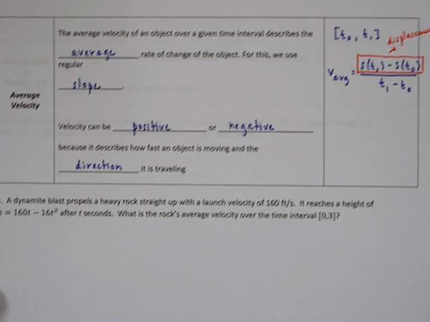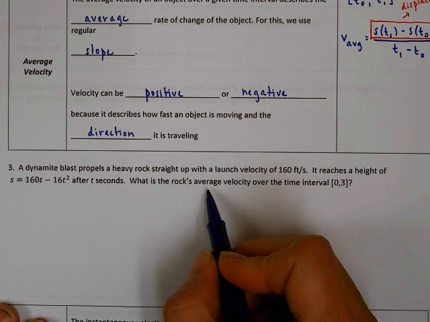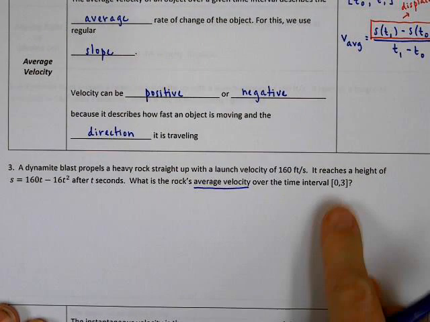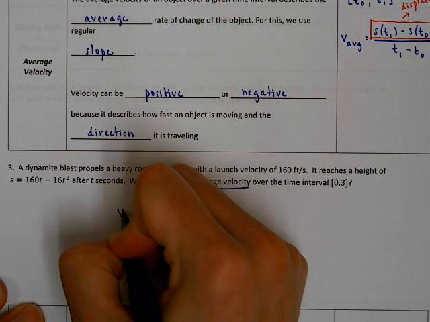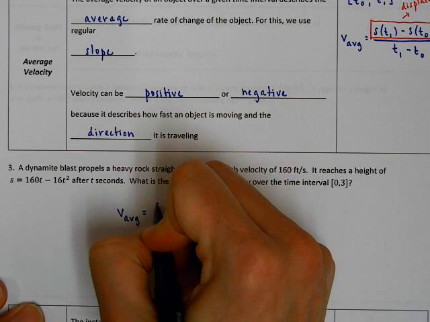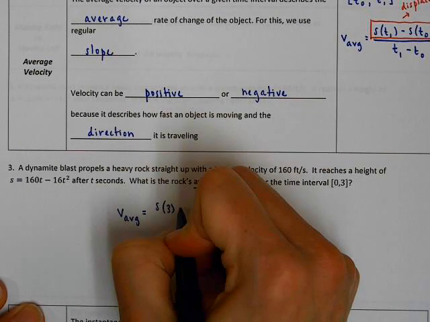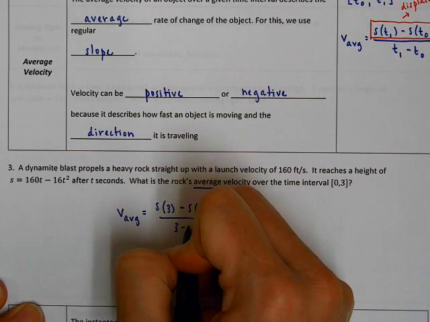All right, so we're going to go back to our familiar scenario here. Now it's asking me the rock's average velocity over the time interval from 0 to 3. So I know my average velocity is going to be s of 3 minus s of 0 all over 3 minus 0.